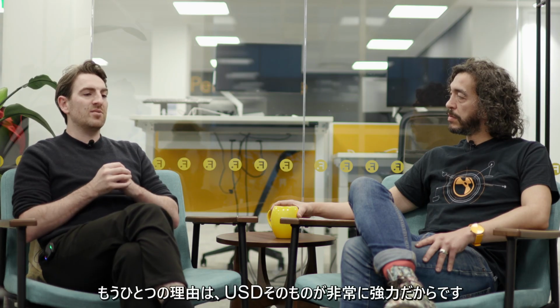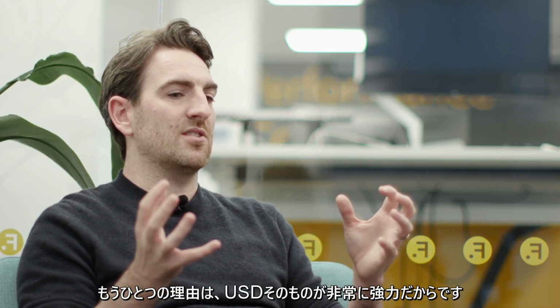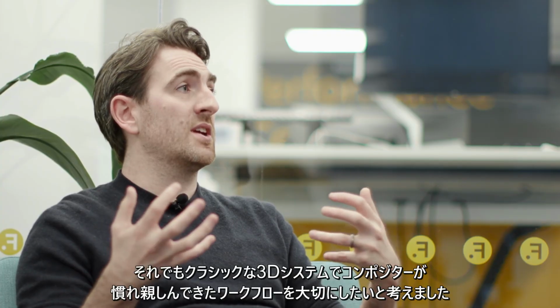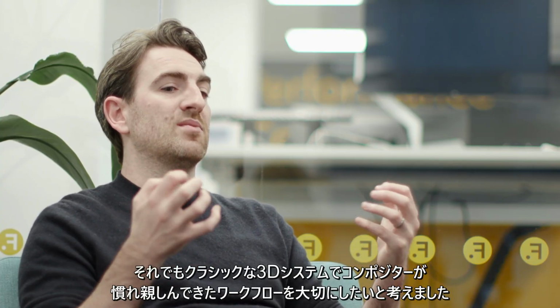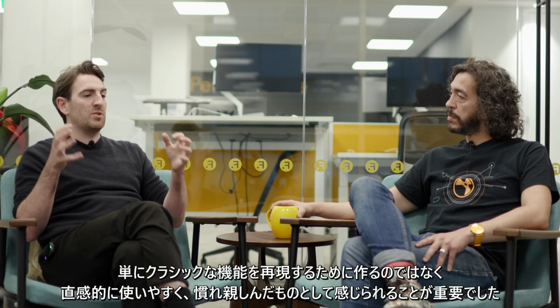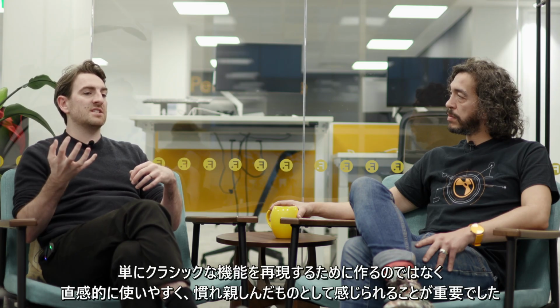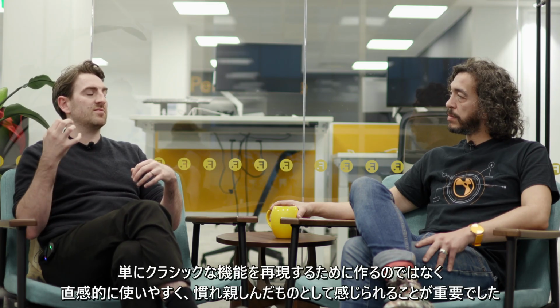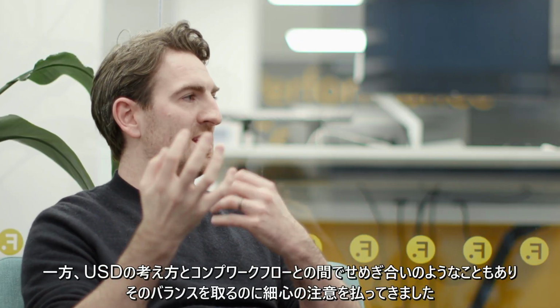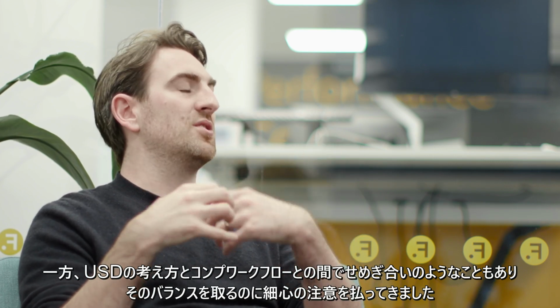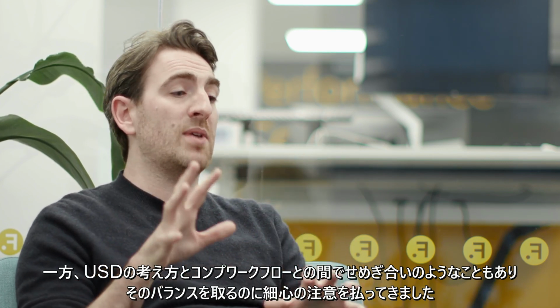Another part of it was just USD itself as a technology is really powerful. But how compers want to work or are used to working in the classic 3D system is something we didn't want to lose. It wasn't about building the new system to just do what the classic system did, but about building the new system to work how compers find intuitive and feel like home. And sometimes there's a bit of a tug of war between how USD thinks and how comp workflows are used to. So we've been really trying to be mindful about balancing that.